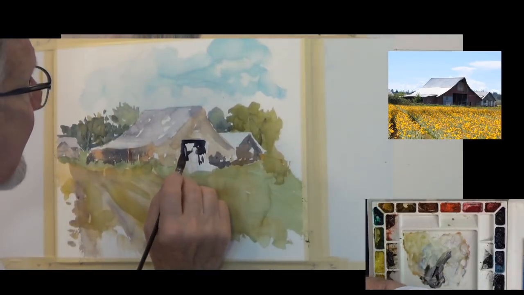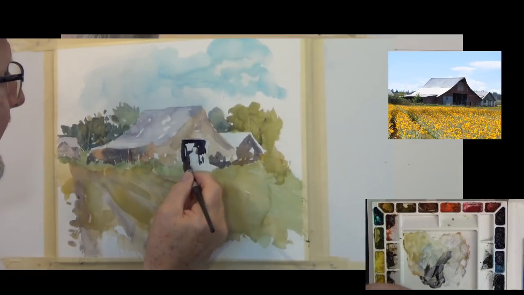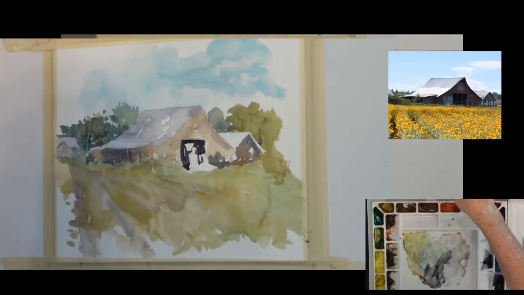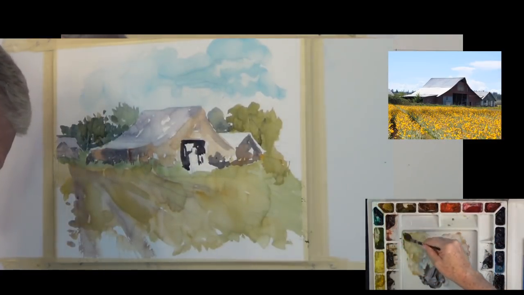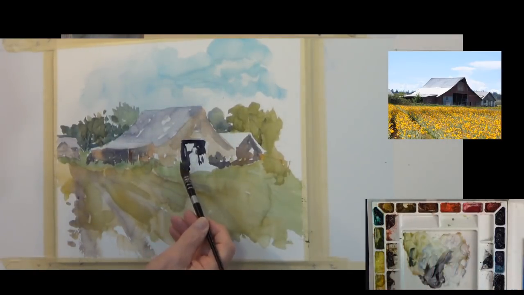Okay, we're putting a figure in our painting, and we'll connect him to the ground here, hopefully. Get some more greens, dark greens. Let's put this in here.